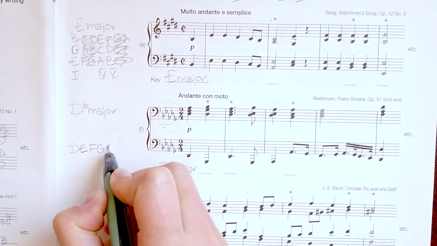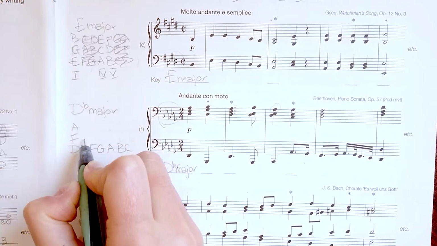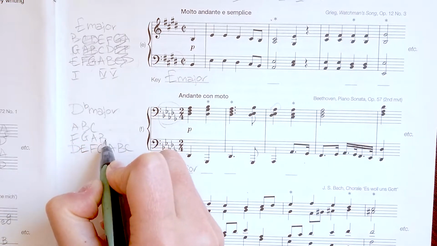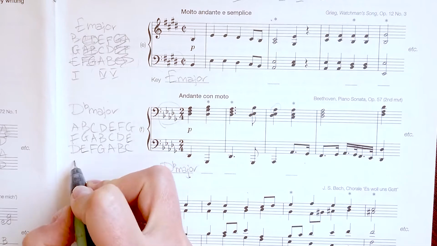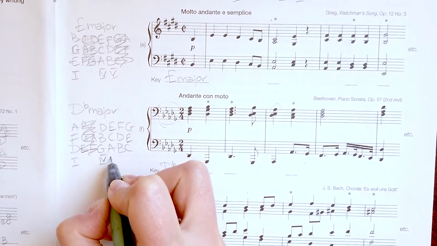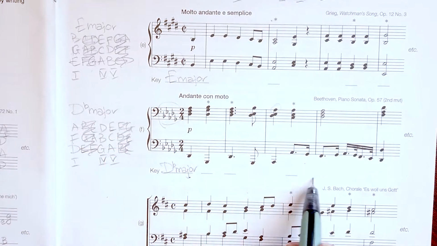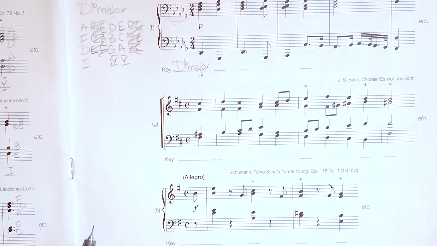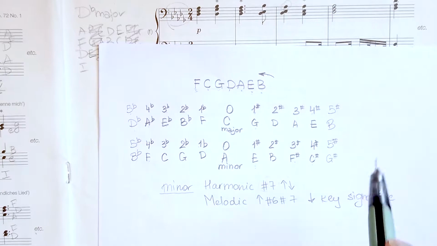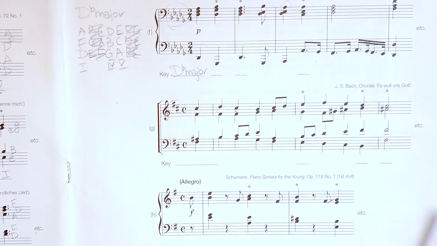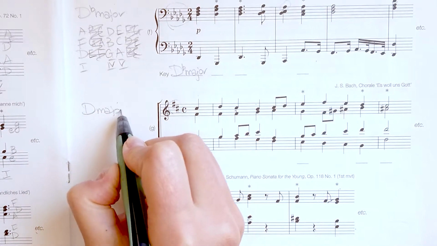And again, we should write the table just for the D flat major and all the chords. And we have to find here the chord number 1, chord number 4, and chord number 5. Also continue by yourself.